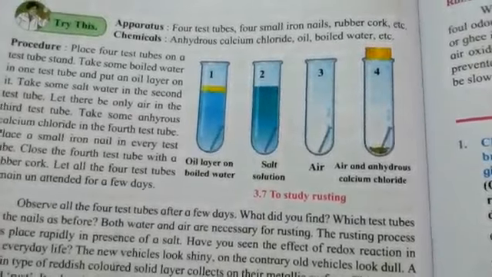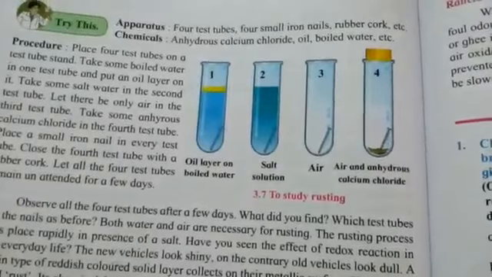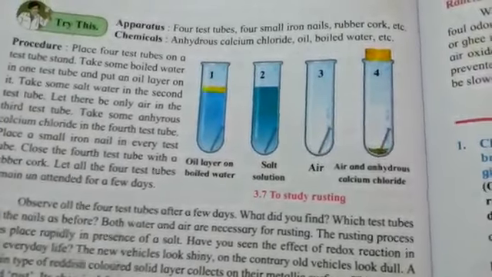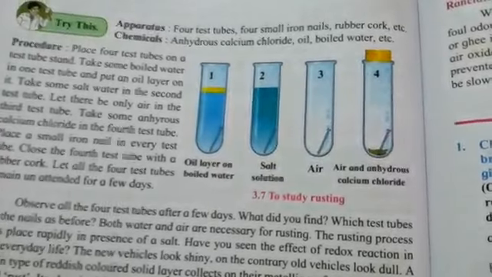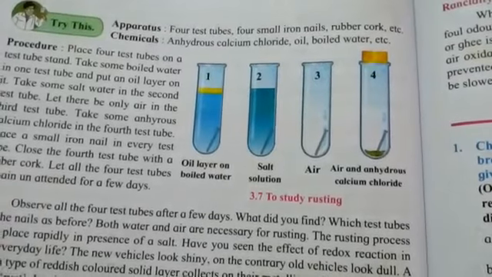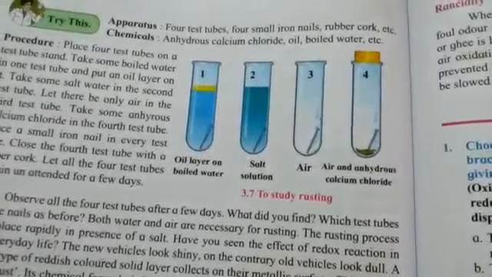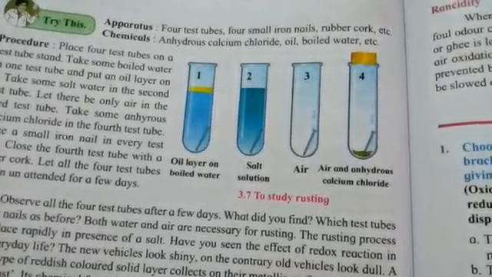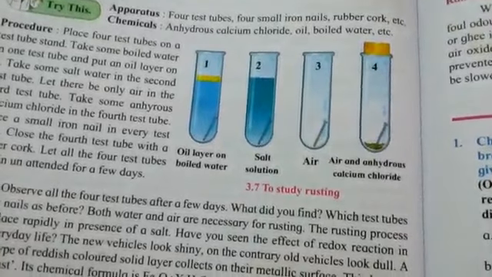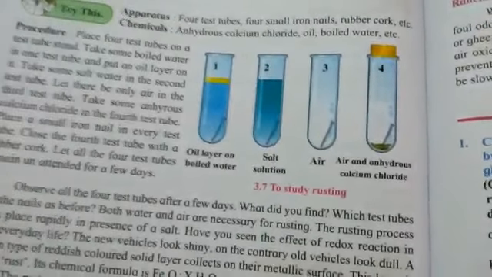In the second test tube rusting will take place because in a salty solution there will be enough oxygen. Also water is already there, and that is why rusting will take place in the second test tube. In the third test tube only air is there, no moisture, so rusting will not take place. And in the fourth test tube again rusting will not take place because the anhydrous calcium chloride has absorbed all the moisture in the test tube. So in the second test tube, which had salt solution, rusting will be noticed after a few days. So now what is rusting? Let's study in detail.